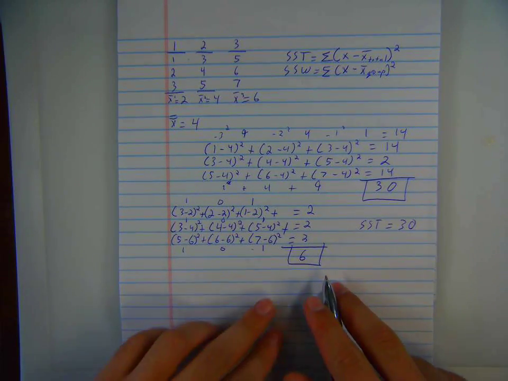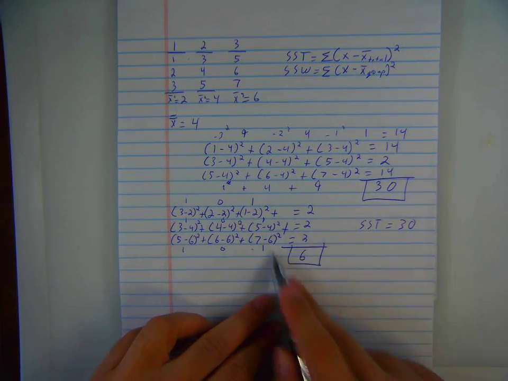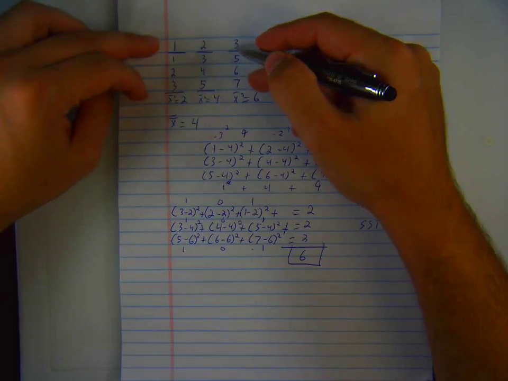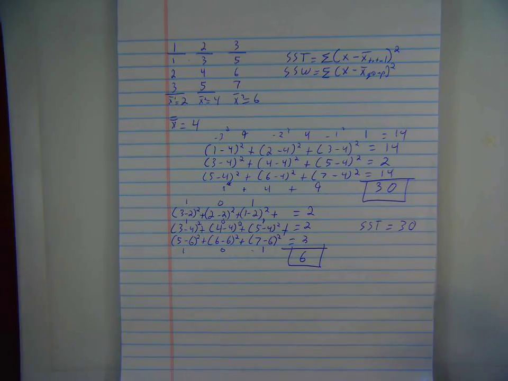And really what this means is this is the total variance accounted for within each of these groups. Lastly, we're going to look at between. What amount of variance is accounted for between groups?